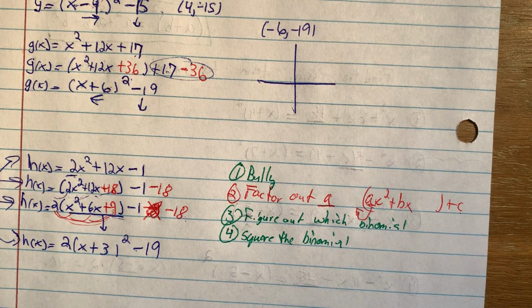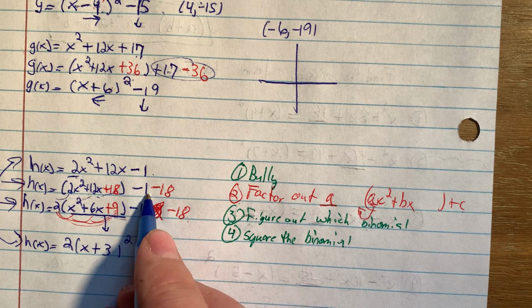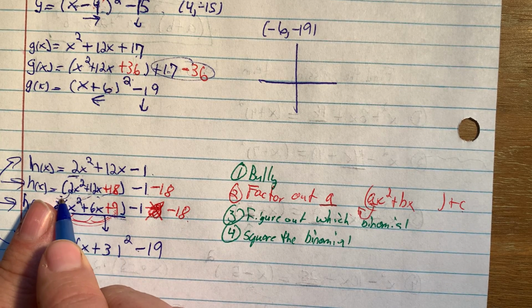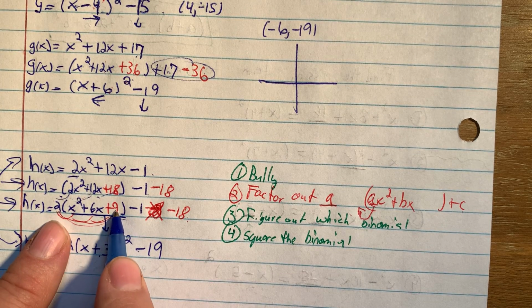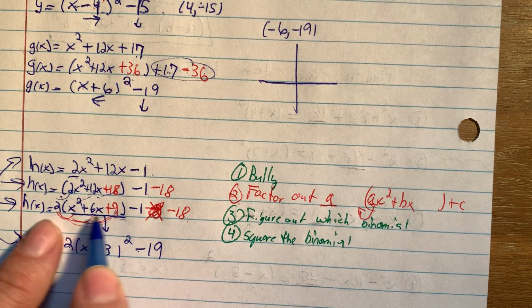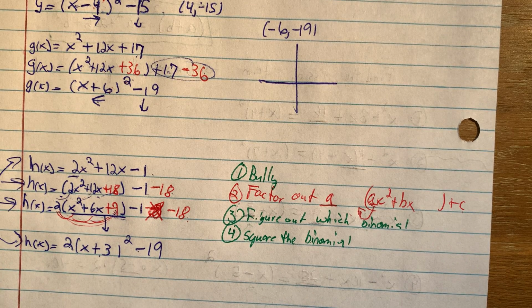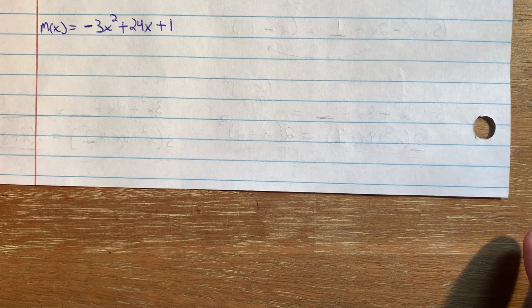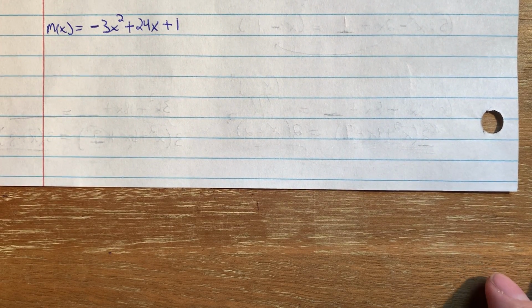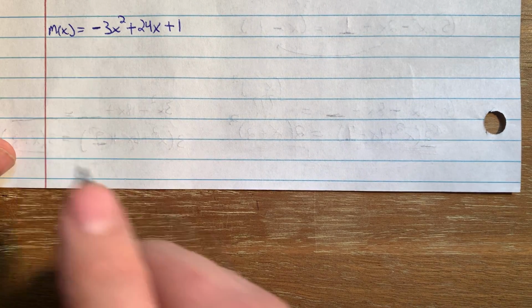So we were able to get it into vertex form by bullying out the y-intercept, factoring out the leading coefficient, completing the square, but recognizing that the number that we added on here isn't really that number. It's getting multiplied, and so we have to subtract the opposite number. Why don't you guys try this one on your own? You might make a mistake. This is a fairly difficult concept until you've practiced it a little bit, and then we'll go over it together if you need it. All right, let's see how you did.